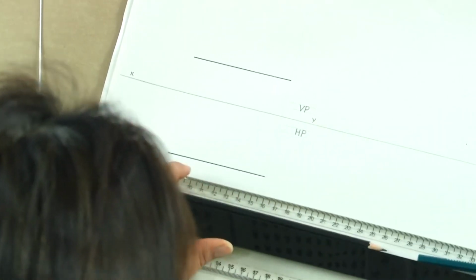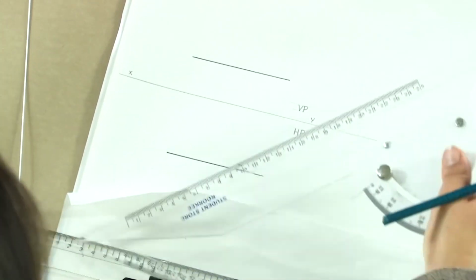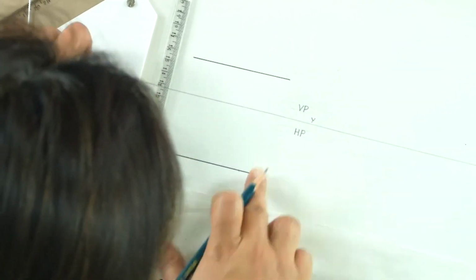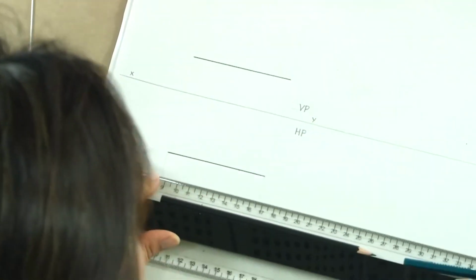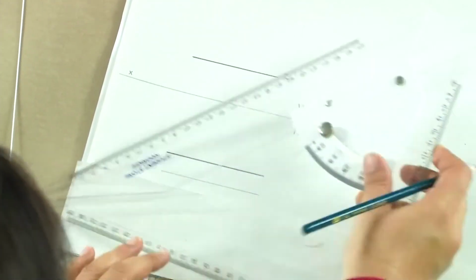So, the true length of the line will be represented only once. We do not have to draw it both in elevation and plan. Since the projections of the line continue, we will be mentioning the dimension only once here. This is the dimension line.